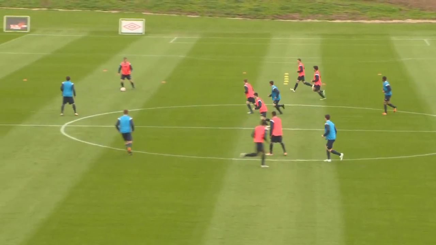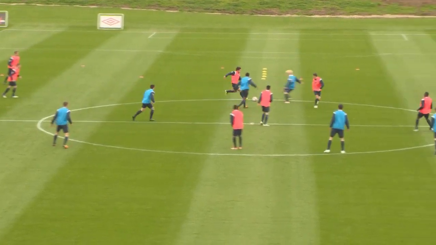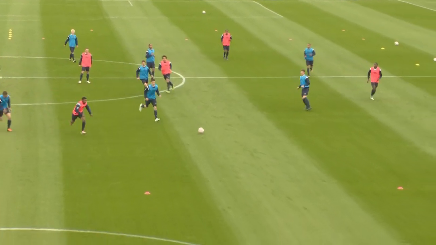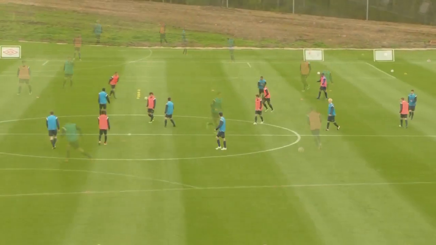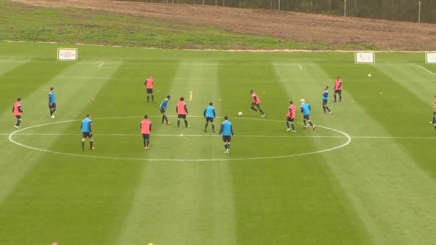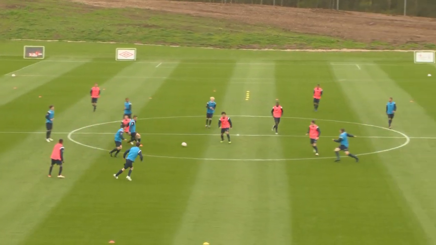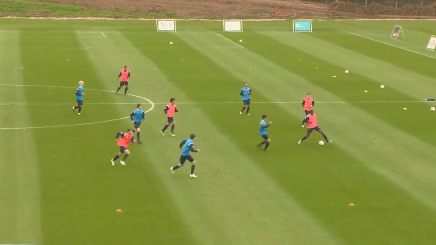Good, good. Keep it moving early. Can you move it early and quickly? Keep it moving. Good, well done. That's okay. That's all right. What a lovely pass. Well done, young man. Good. Play that one. Off you go. Now, you slide it in. Good play, good play.